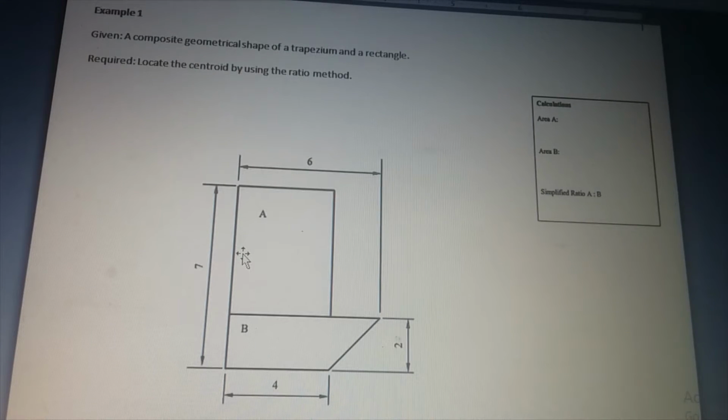Okay, you can see example 1 here. Before we attempt this example 1, let me ask you a few questions regarding how to find the area of some common shapes. Can anyone tell me how to find the area of a rectangle and how to locate the centroid of a rectangle? Some of the shapes that you need to know how to find the centroid and area of are square, rectangle, triangle, circle and trapezium.